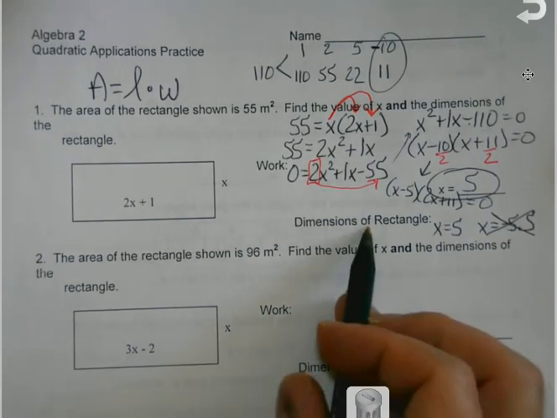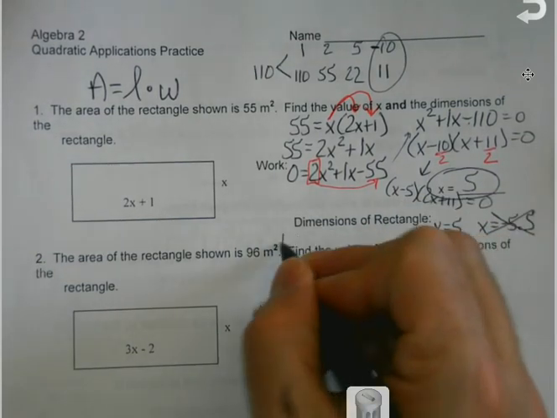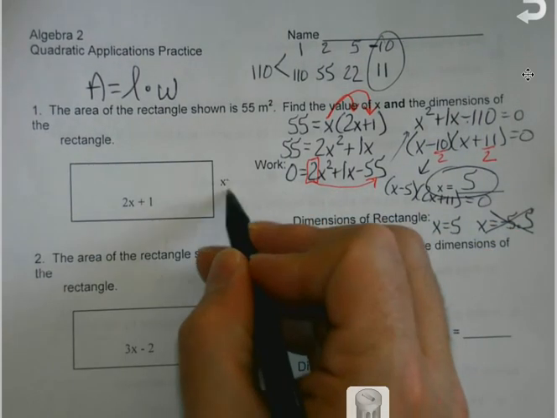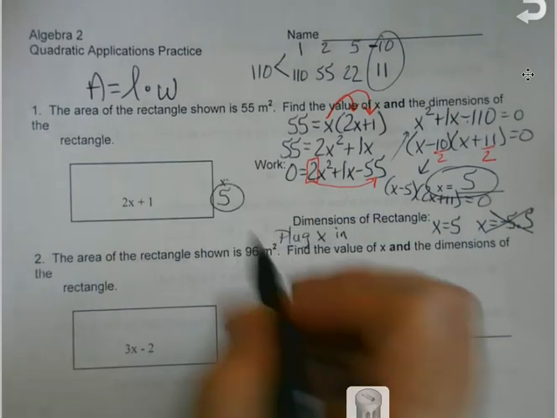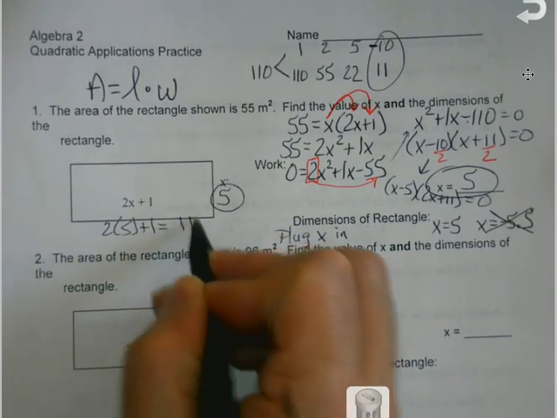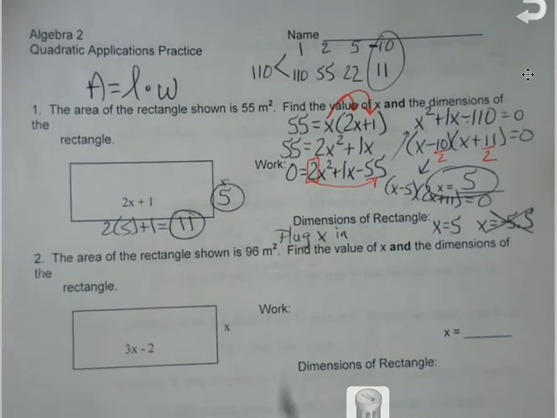When it asks for the dimensions, it just means plug x in. Plug it in. X equals 5. Okay. 2 times 5 plus 1 is 11. Okay. So 5 by 11. I'm done. Again, work? Yes. Impossible? Not so much.